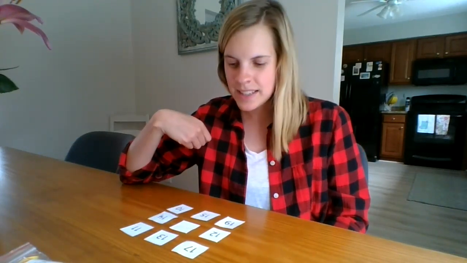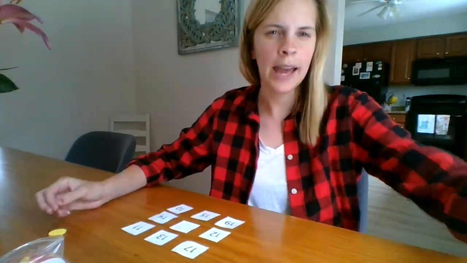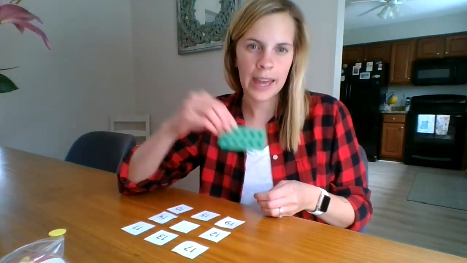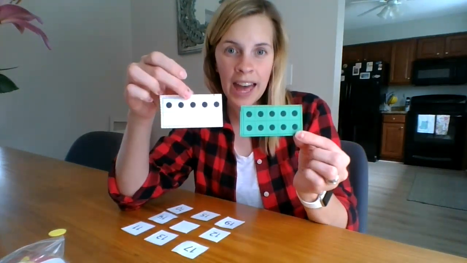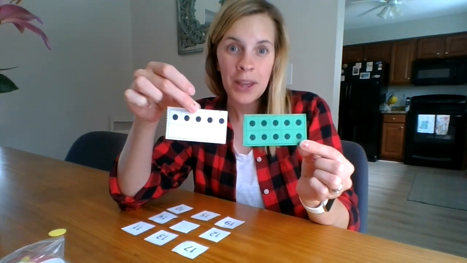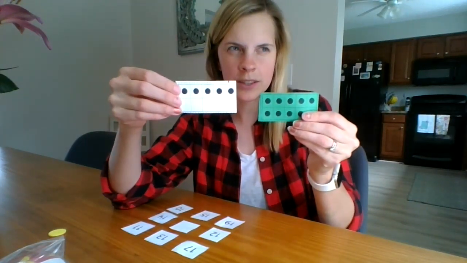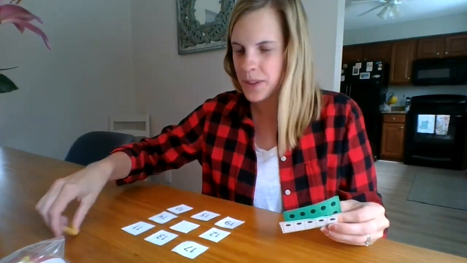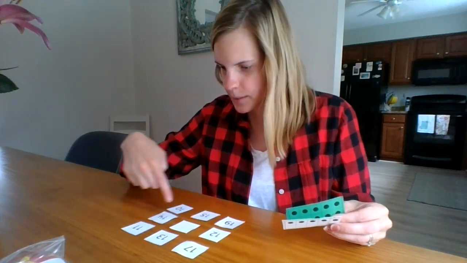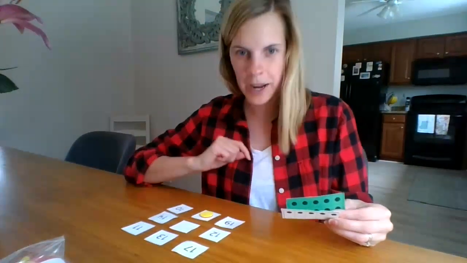And what's going to happen is I'm going to describe a teen number to you. For example, I'm going to say the teen number I'm thinking of has a group of 10 and 5 extra ones. Then you, as the learner, have to think, group of 10, 5 extra ones. That makes the teen number 15. And then you'll take one of your counters, you'll find number 15 on your bingo board, which will look different than mine, and you'll put your counter on it.